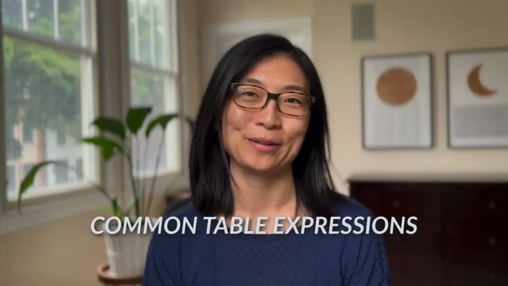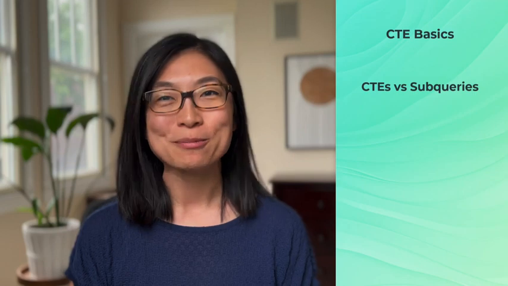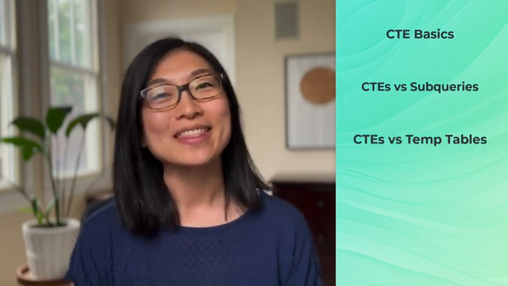Let's talk about common table expressions. The idea is actually pretty straightforward, but students often ask me when and why they should use them. In this video, I'll first do a quick review of CTE basics. Next, I'll compare them with subqueries and then also temp tables, and then I'll touch on recursive CTEs. And finally, I'll wrap it up with some practical tips.